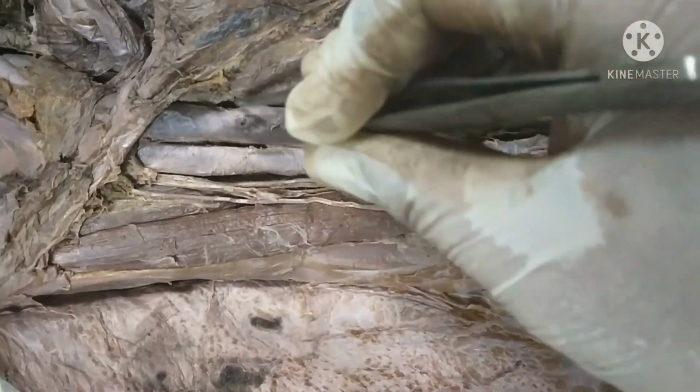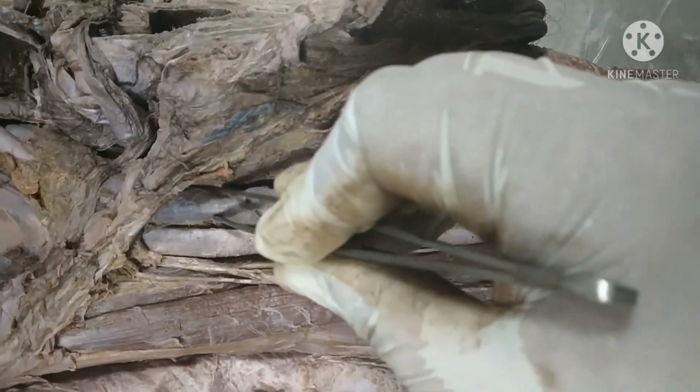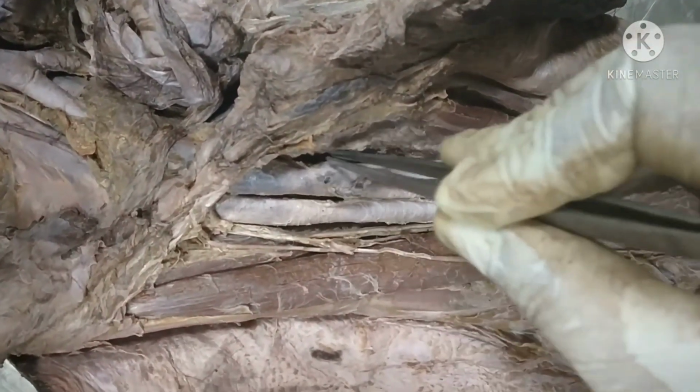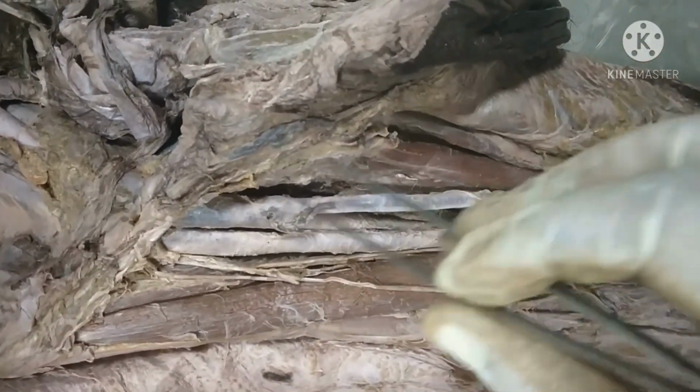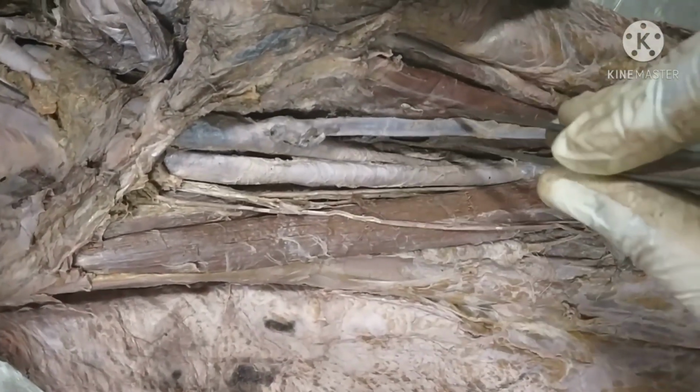It's a very nice specimen. This is the great saphenous vein, and this is the opening of the great saphenous vein into the femoral vein. This is the site of the saphenous opening. It is an oval opening present in the fascia lata, covered by a thin fascia called the cribriform fascia. Its importance I will tell later on. Your great saphenous vein passes through that, then drains into the femoral vein. Clearly you are able to make it out.